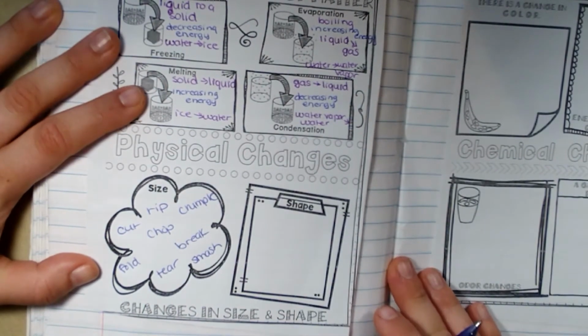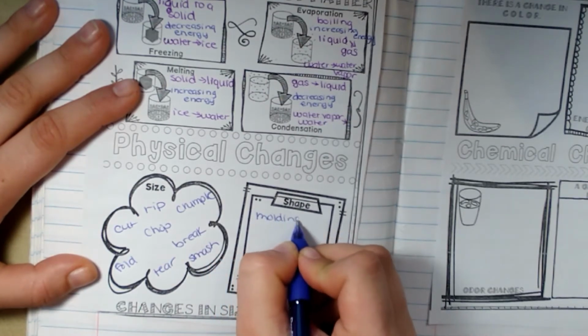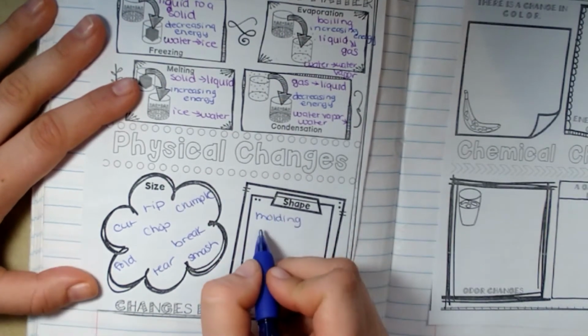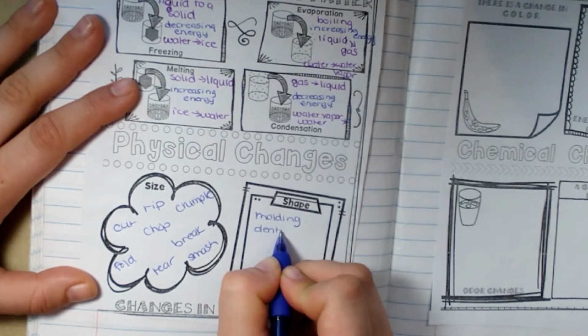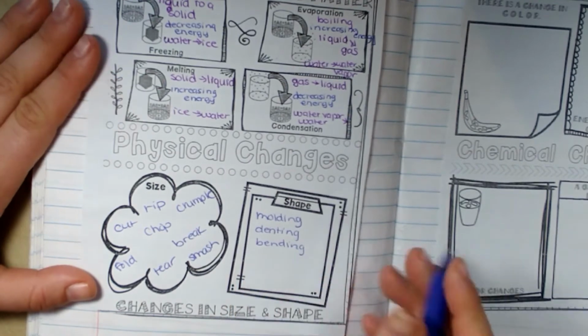We could also change the shape of something, like molding clay. We could dent it, we could bend it, but it's still the same thing. We just changed its shape.